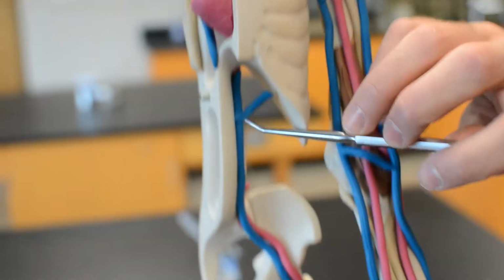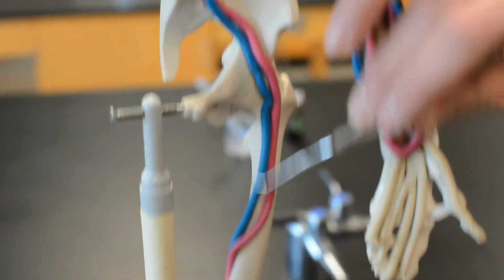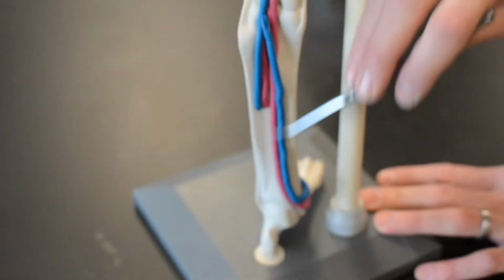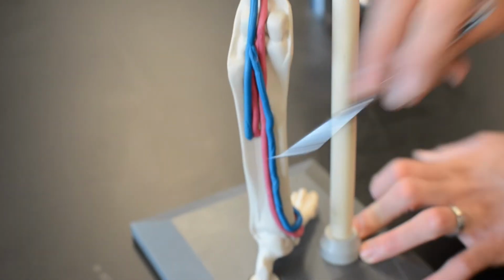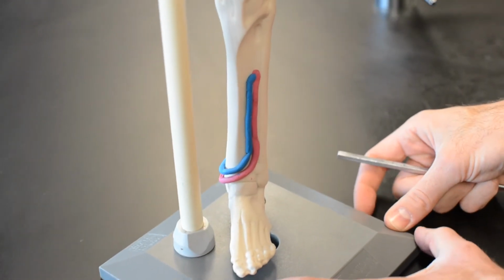Picking up from the inferior vena cava, we see the iliac vein. That turns into the femoral vein, and then the femoral vein, just like before, branches off here into the posterior tibial vein and the anterior tibial vein. And finally, I didn't mention this with the arteries, but I will now.